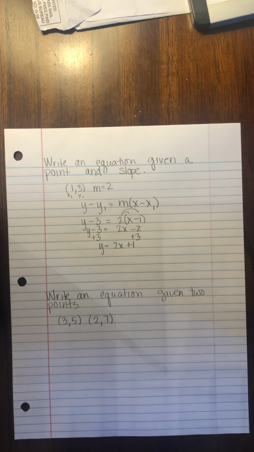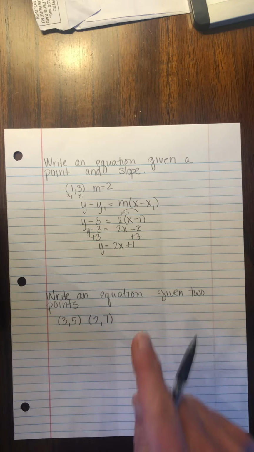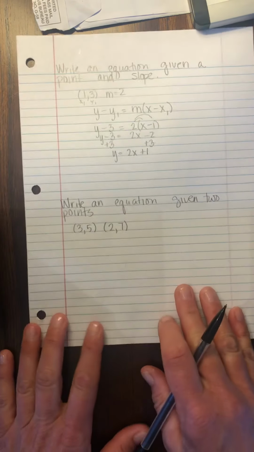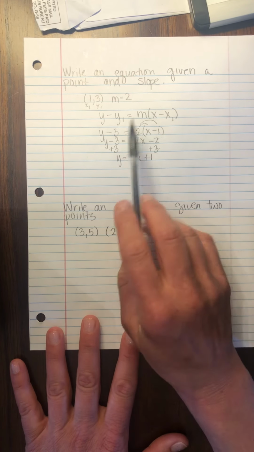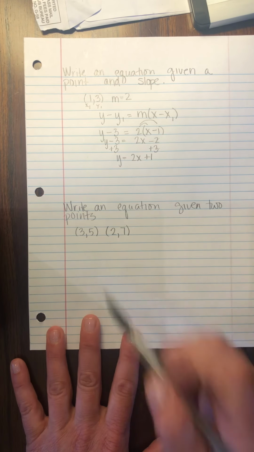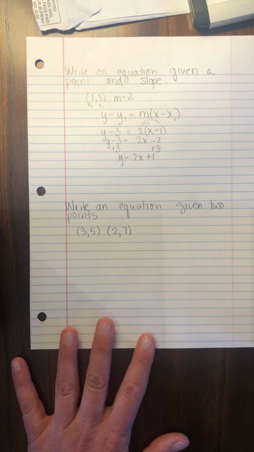Okay, so that'll be the first 2 problems on your Google form. You're going to do that method. Now the next 2 will be a little tougher because notice I don't have the slope. So if I don't have the slope, I don't have a number to put out here. So that's when we have to go and find that slope.